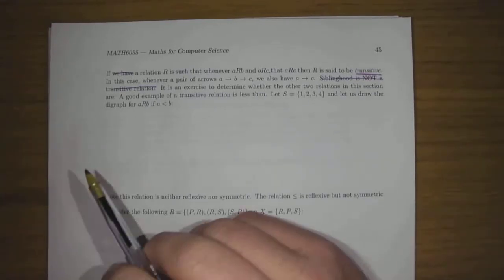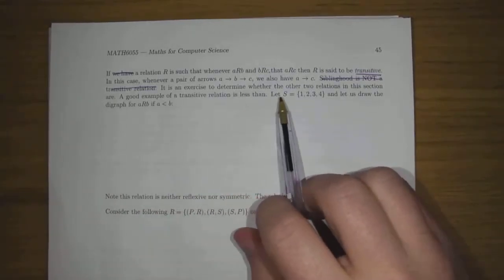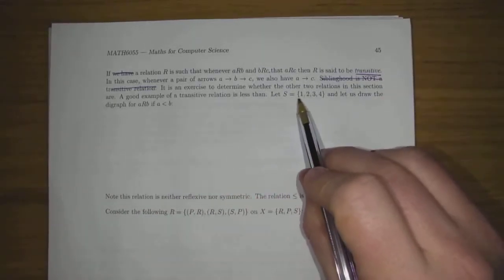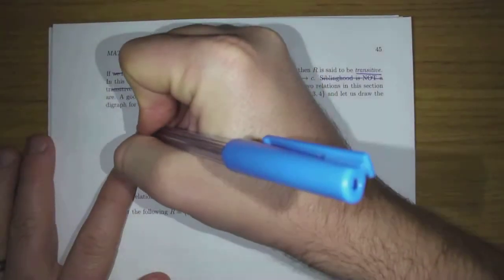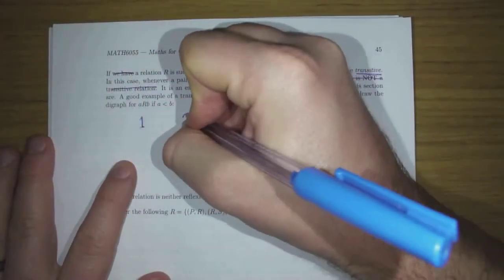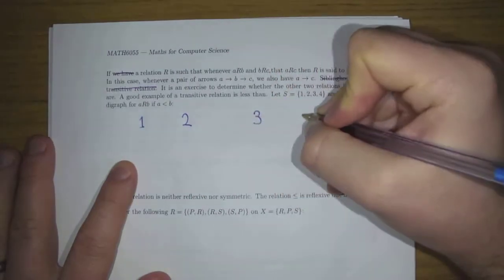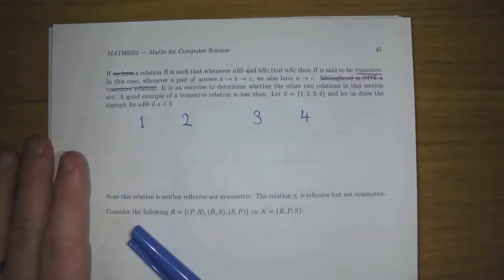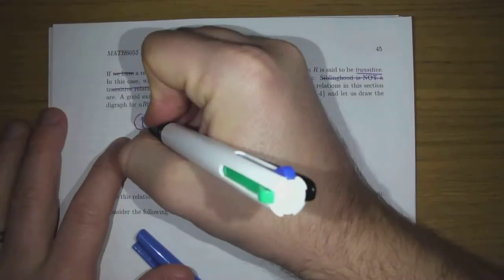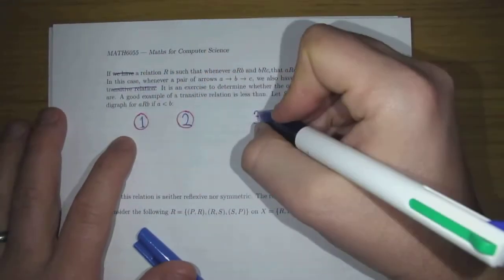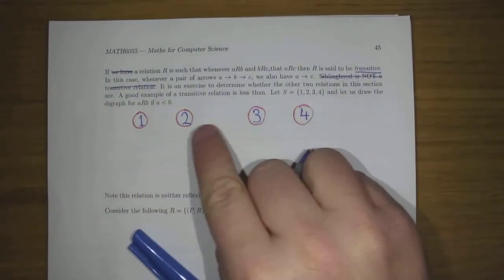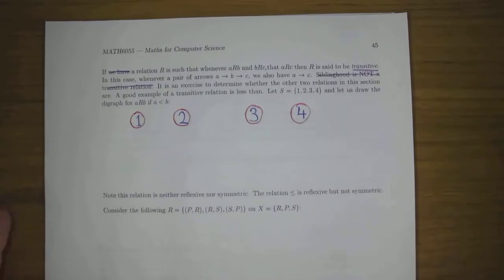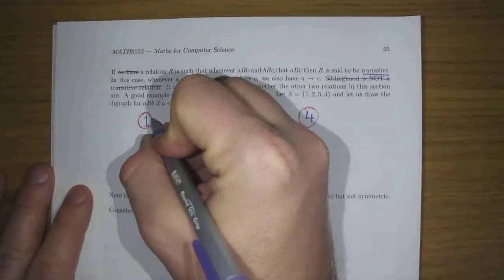Hopefully he stops soon. So a good example of a transitive relation is less than. Let's take the set 1, 2, 3, 4, and let us draw the digraph for that. We're going to draw an arrow. Two things are related if the first thing is less than the second. So we know that 1 is related to 2 because 1 is less than 2.